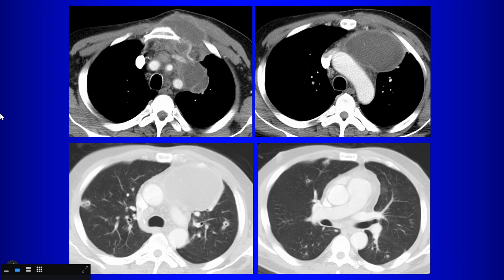So for empyema necessitans, the first part of that word is empyema, so you have to have empyema. Does this patient look like they have empyema? What part of this looks like empyema? It looks like it could be a fluid collection. Well, yeah, but is that in the pleural space? No, it's not. So that's in the mediastinum, and extending into the chest wall, so that's not really in the pleural space, okay?